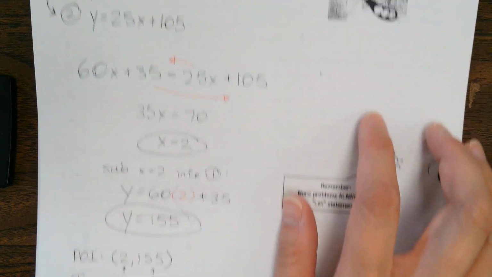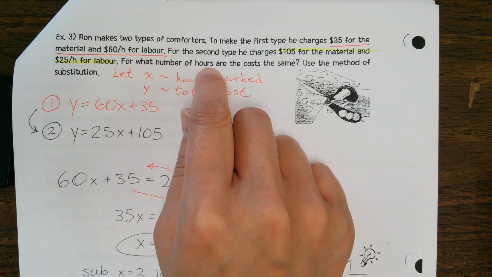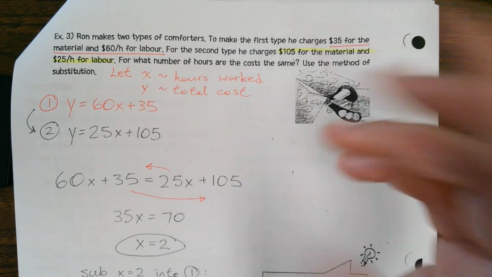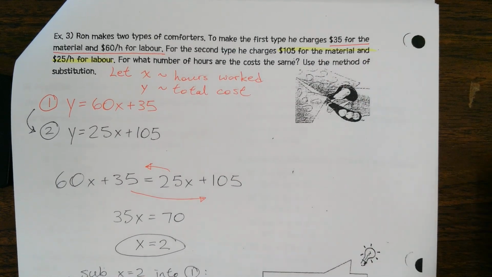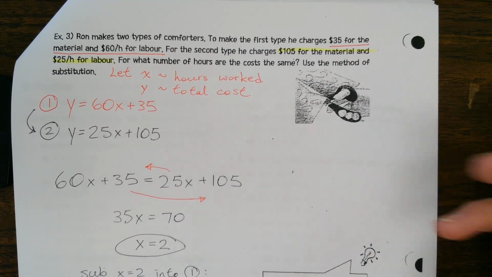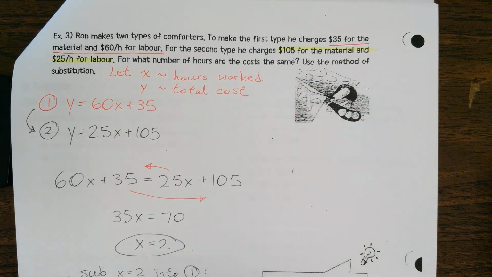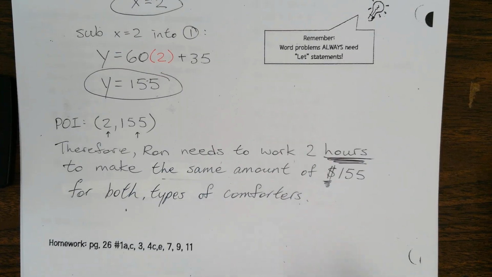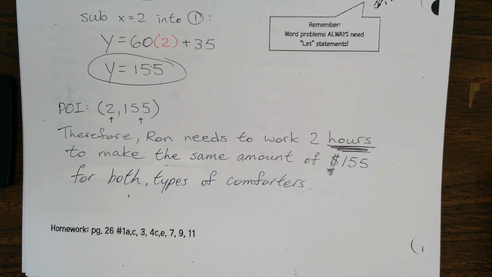It just asks for the number of hours. Good point. On the test, you could say, but Miss, you never asked us for the cost, and you're right. So I will make sure I worded it properly on the test so that it does ask for both. I do want you guys to solve for both. I just forgot to write it, but good catch.